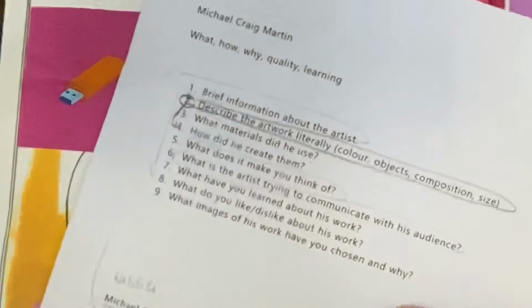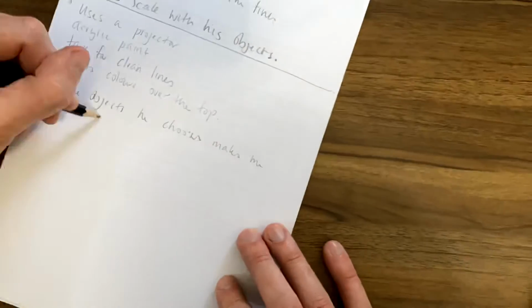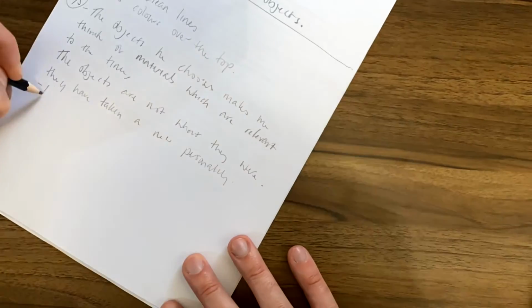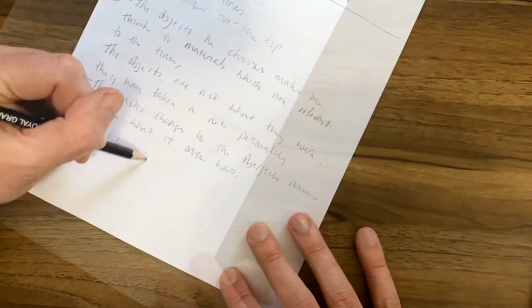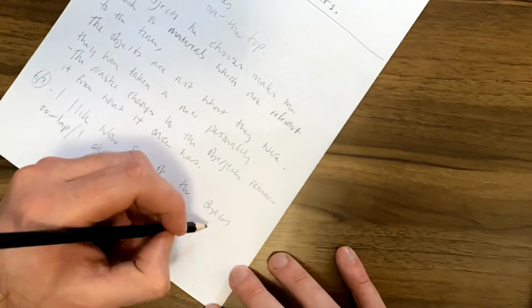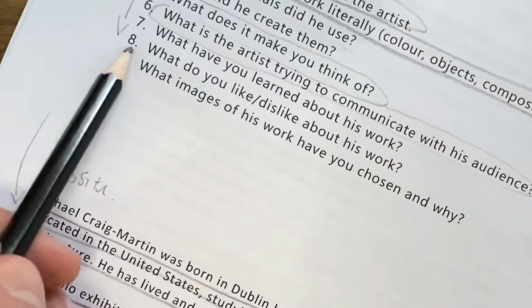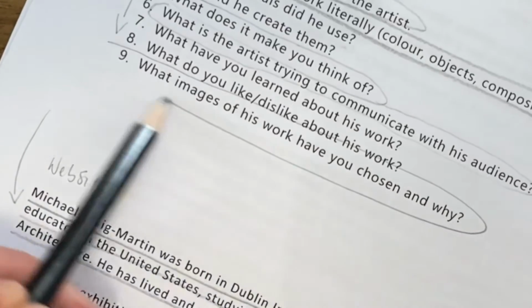I'm doing it all in note form, so I'm putting it just on a piece of paper for now. Just breaking it down, making sure that I know what I'm writing about, and understanding how I am going to use the artist in the future. Now, once I've done that, I'm then going to go back to the sketchbook and then start doing my lines.